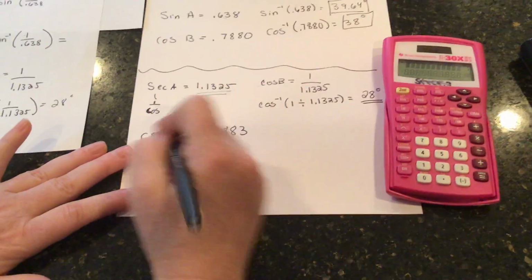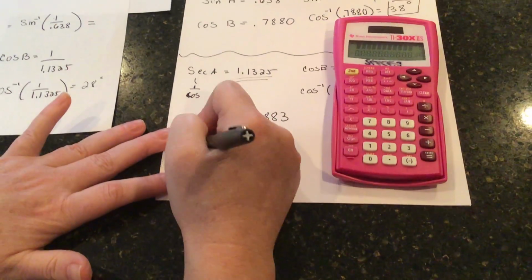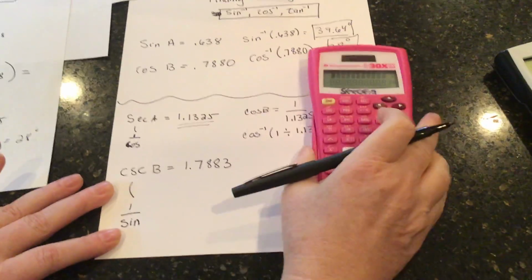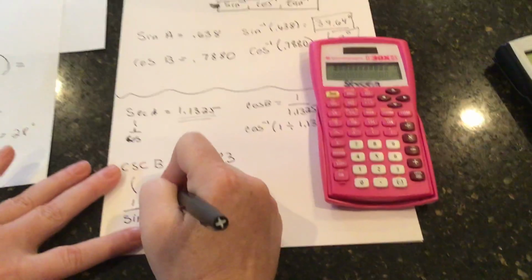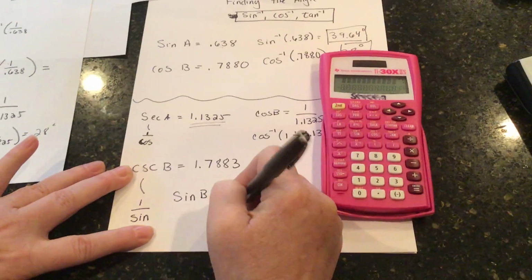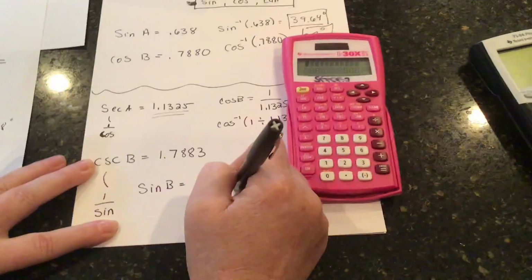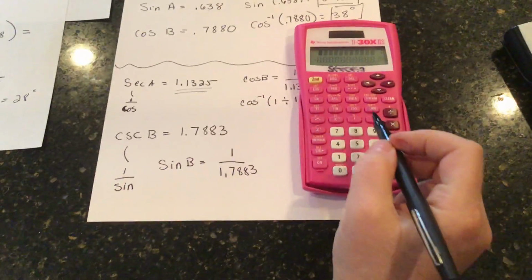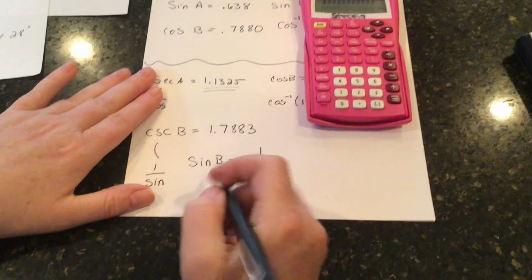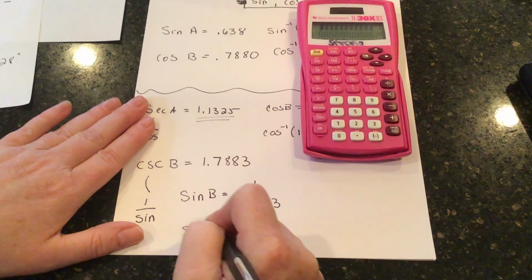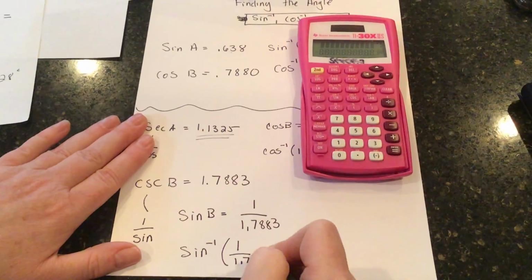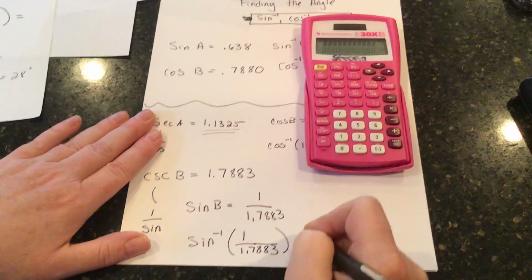Cosecant, now, to think back of cosecant, cosecant is really 1 over sine. So we're going to write this and say the sine of B is equal to 1 over 1.7883. We're doing this because we don't have a secant, cosecant, cotangent button. So I can rewrite this as the sine inverse of 1 over 1.7883 and plug this into my calculator.